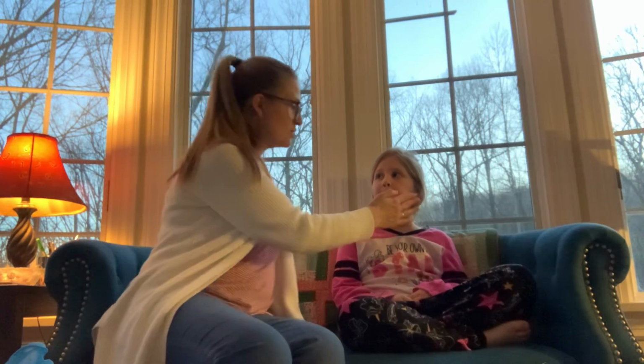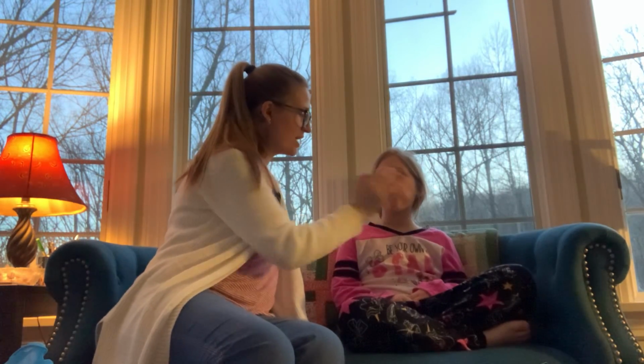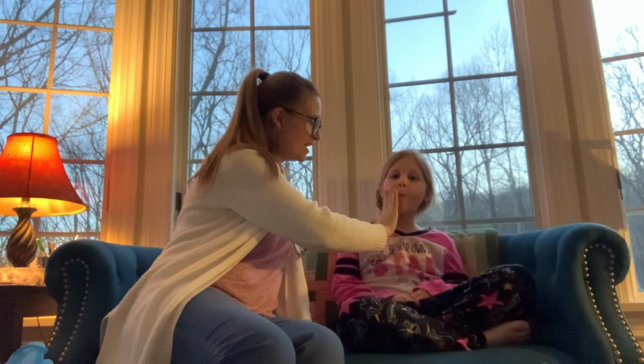So we're going to have the patient stick out their tongue and move it to the side, to the other side, up, down, all around. And then I'm going to have the patient put their tongue inside their cheek, and don't let me push it back. Okay, other side. Don't let me push it back. Good job. Next, we're going to test cranial nerve 5, the trigeminal nerve.